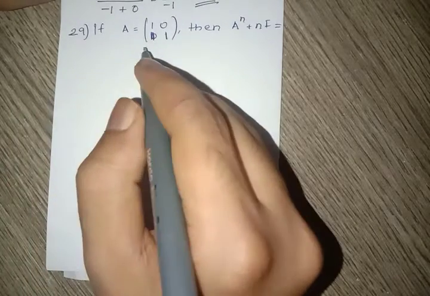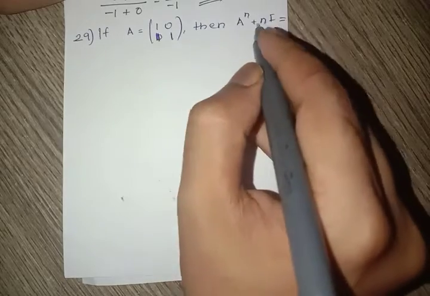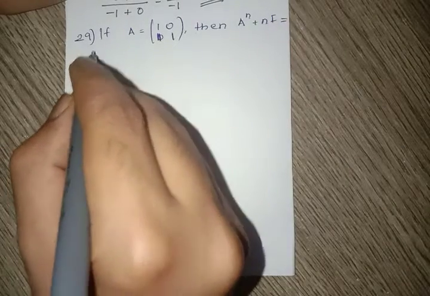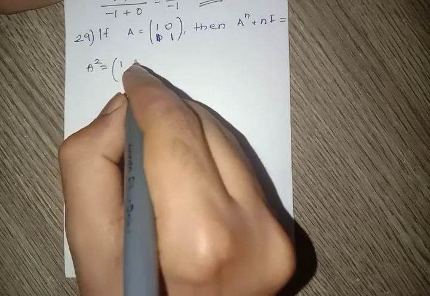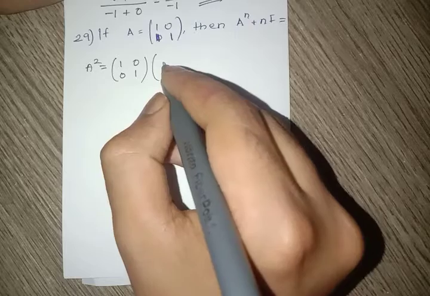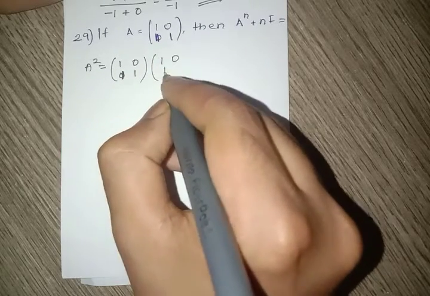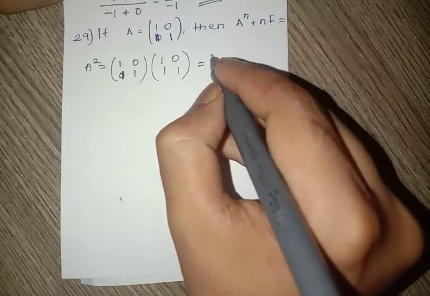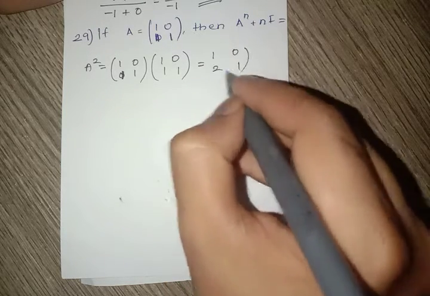Now let us do the 29th question. If A is equal to the matrix [1 0; 0 1]... the matrix with rows 1, 0 and 0, 1 replaced as given, then A raised to n plus nI is equal to. So if we find A squared, it will be equal to [1 0; 1 1] into [1 0; 1 1], which is equal to [1 0; 2 1].